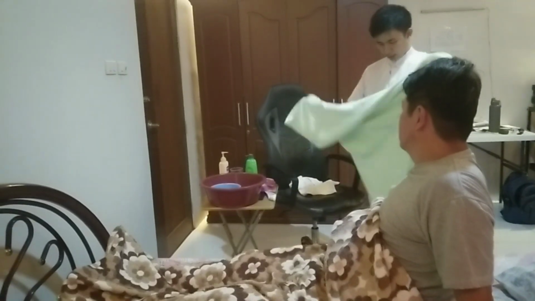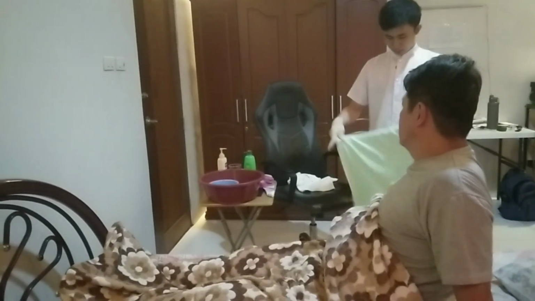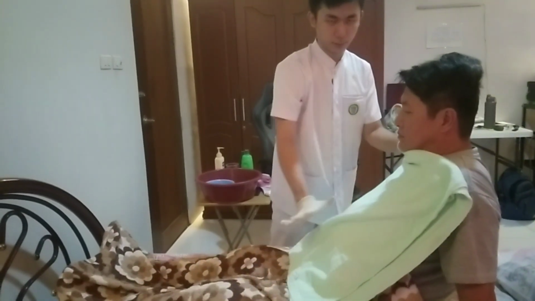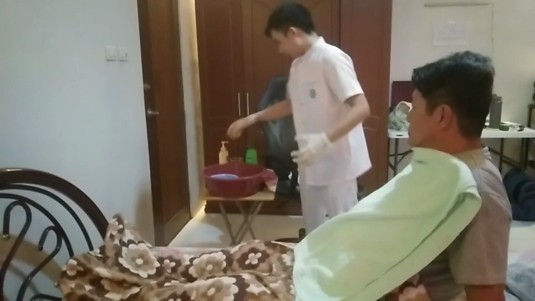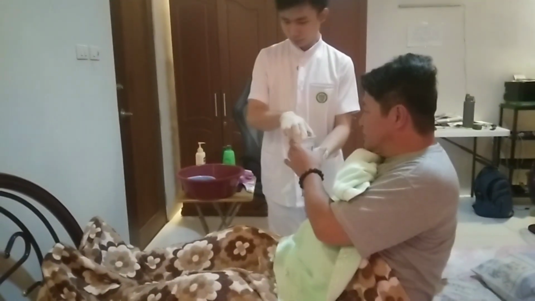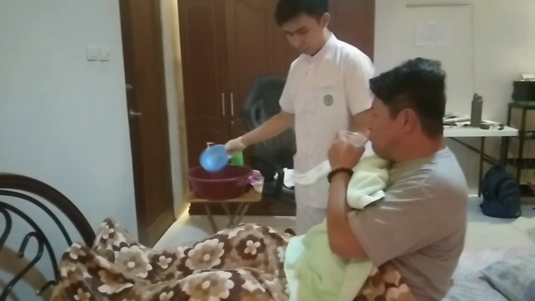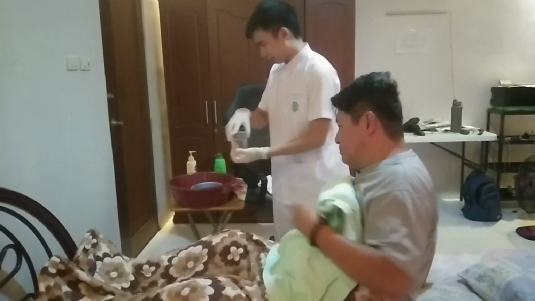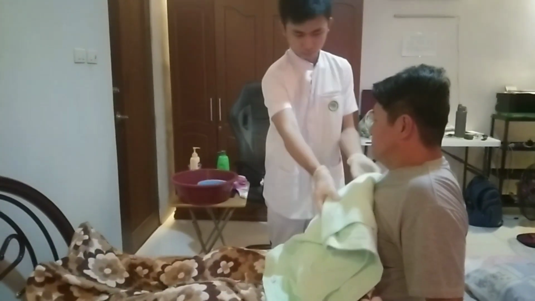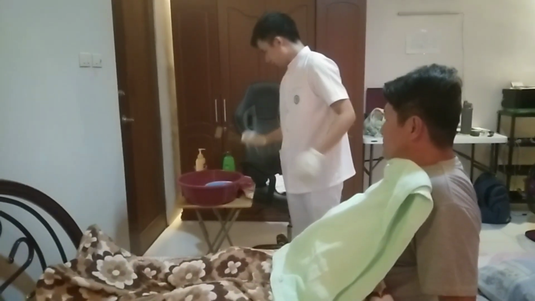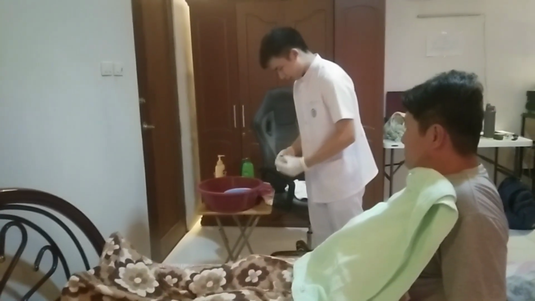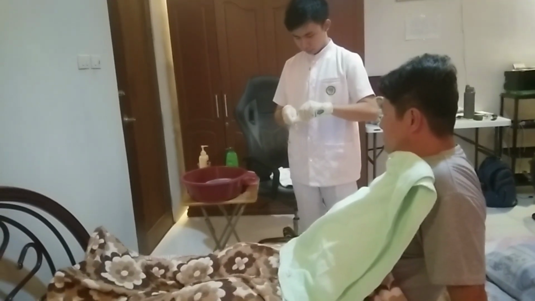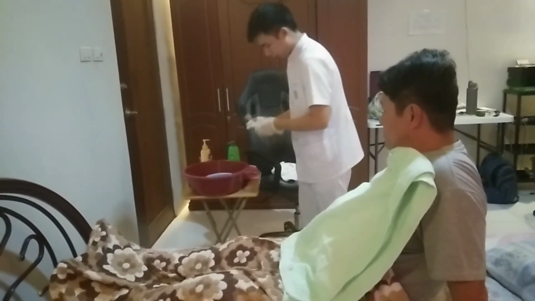Make sure you put a towel or a waterproof pad will do on his chest to prevent any water from going down his body. Okay, so after that, you have the patient rinse a cup of water, and then once he's finished rinsing, he will then spit it in a container. Then after that, you grab a toothbrush and toothpaste. And start brushing his teeth.